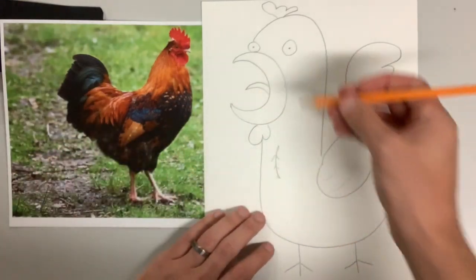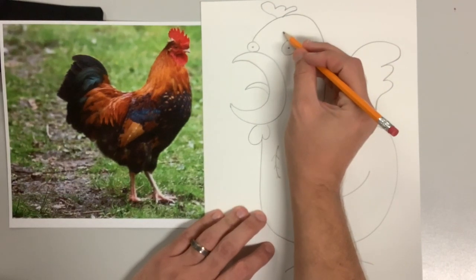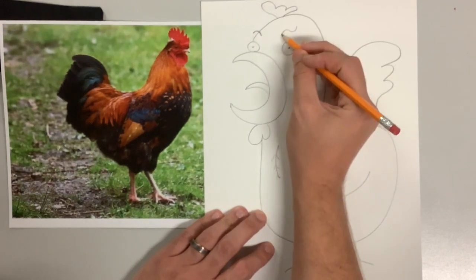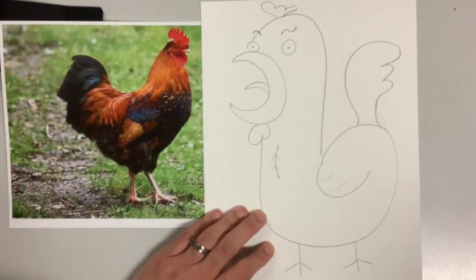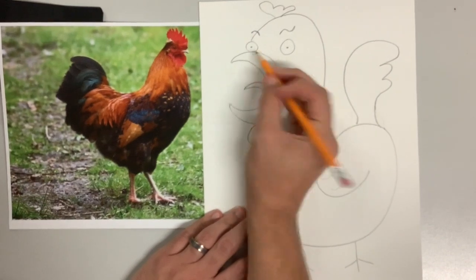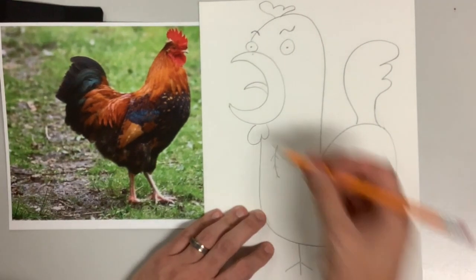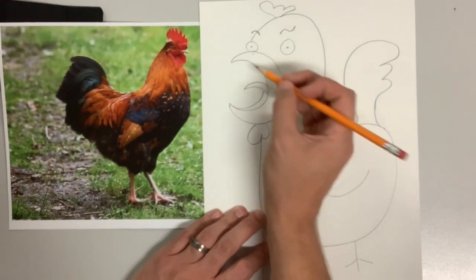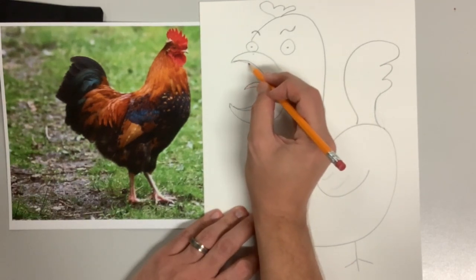Because this is an abstract rooster, remember, it's not going to look like the real thing. And because it's not going to look like the real thing, you can add little tiny details that make it look even more unique. Like I'm adding some eyebrows that are bent to make my rooster just seem a little bit more silly. So if you can think of something that makes yours unique, go ahead and add it. It's abstract after all. It doesn't have to look like the real thing.